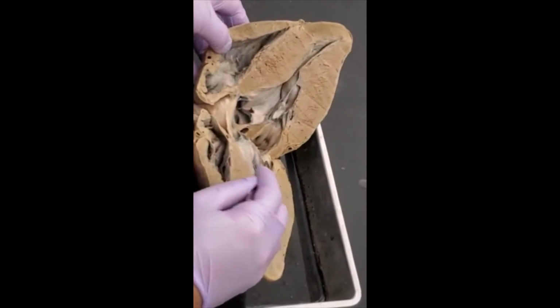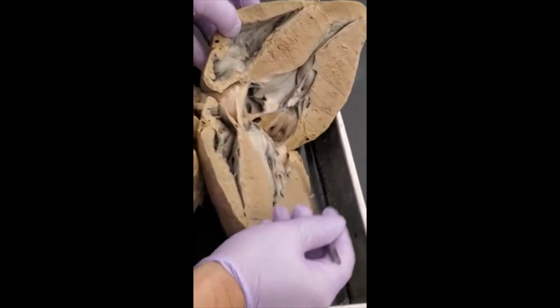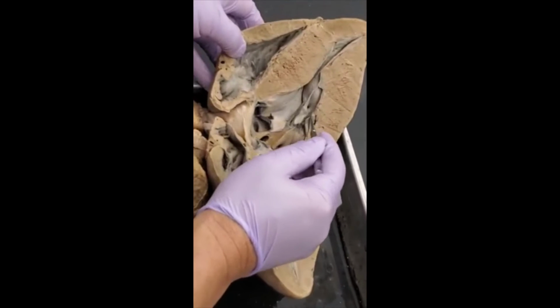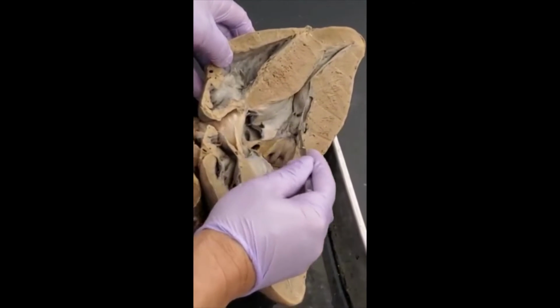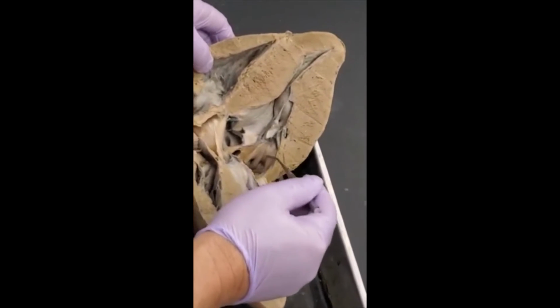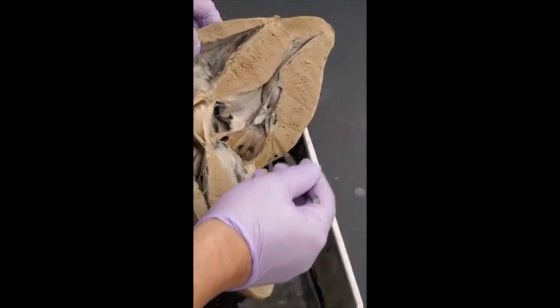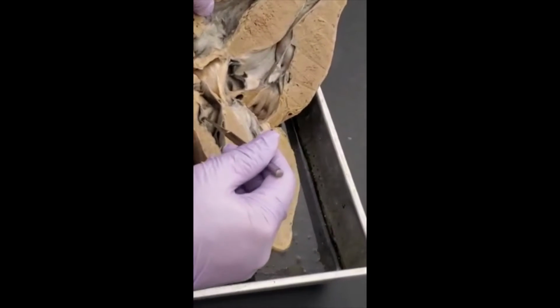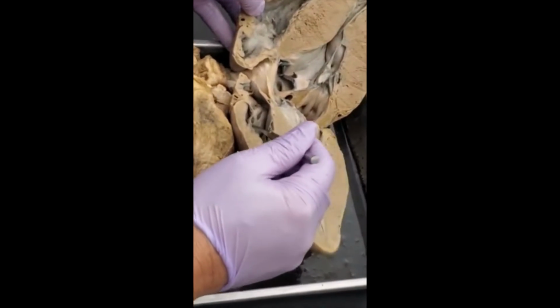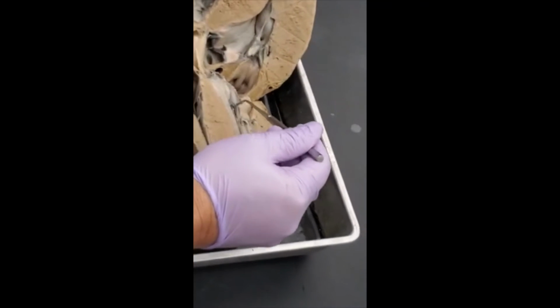This, we call it the AV valve. On the left side, A means atrium, V means ventricle, AV valve. So you get the tricuspid on this side and the bicuspid on this side.